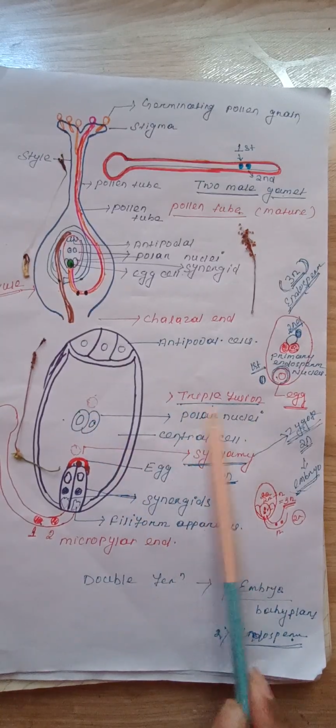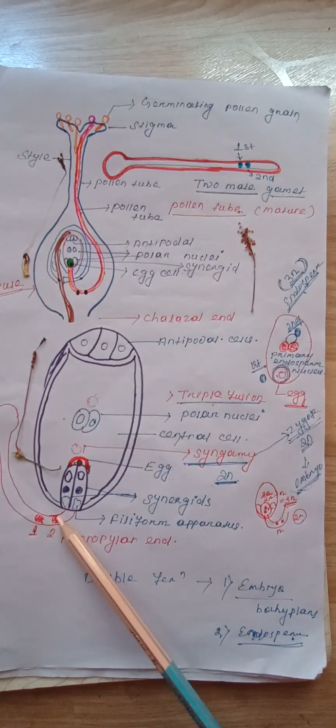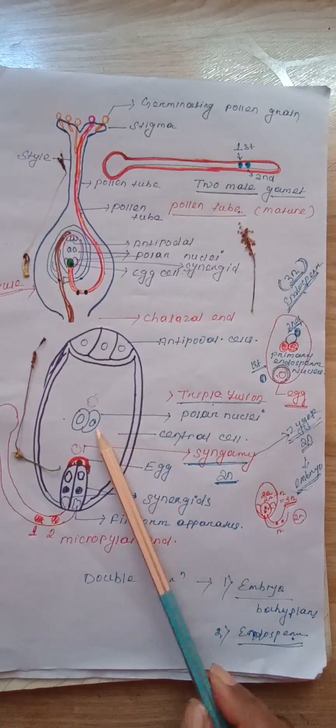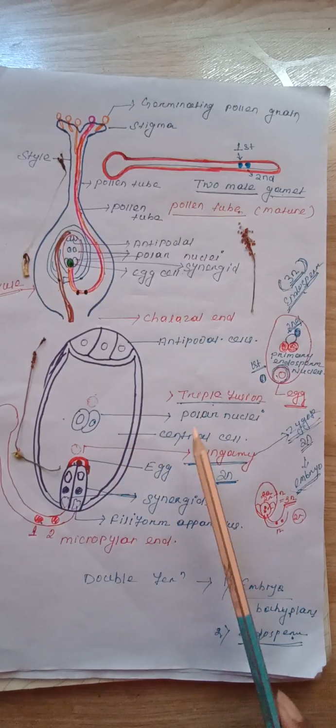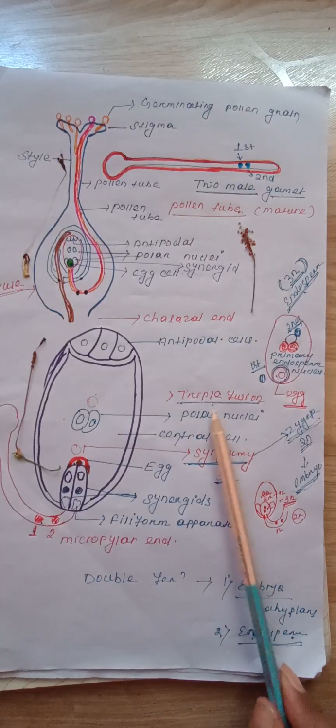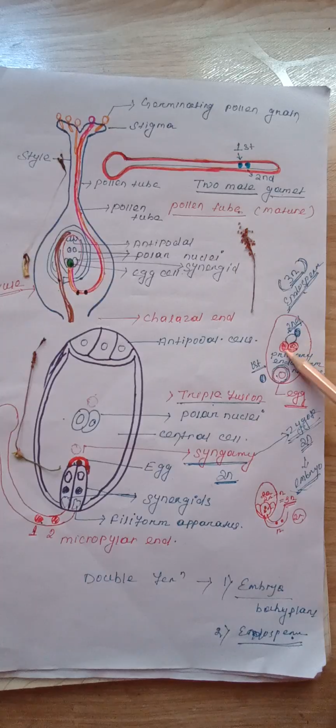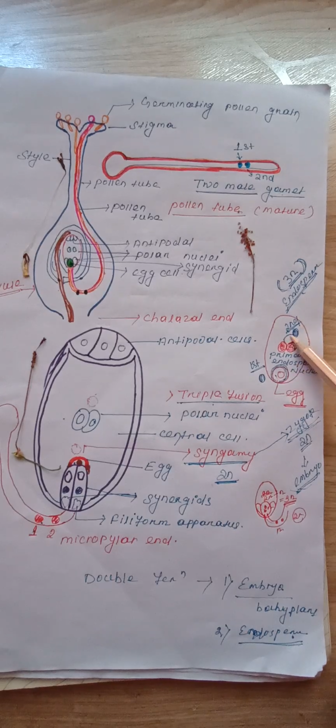This is called triple fusion. Triple fusion means the second male gamete fuses with the polar nuclei. It is found in all angiospermic plants. This is the primary endosperm nucleus or polar nuclei. The second male gamete fuses with it.